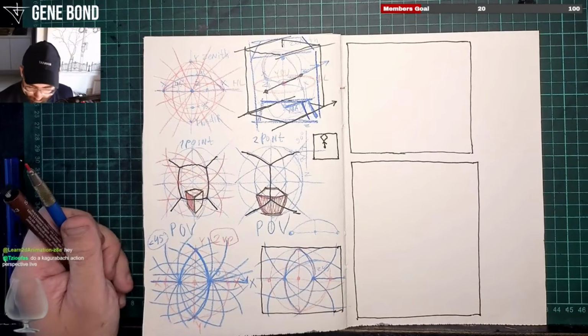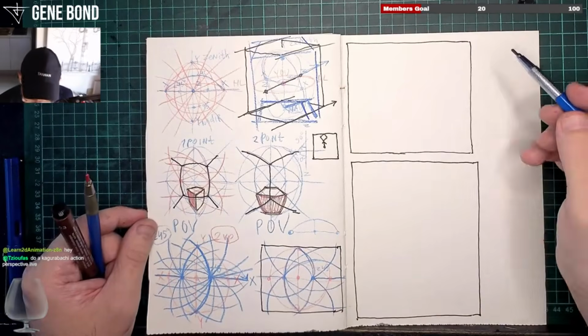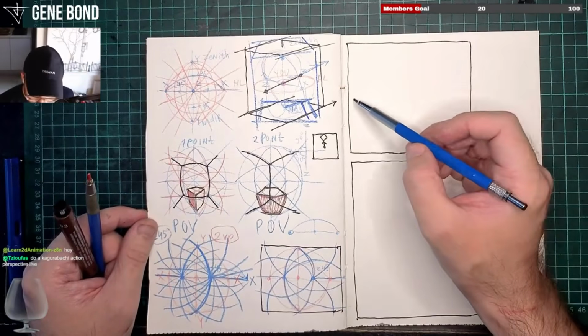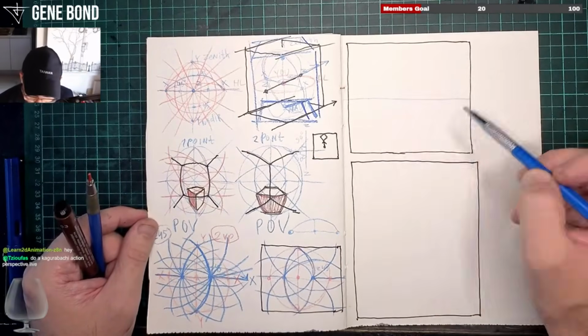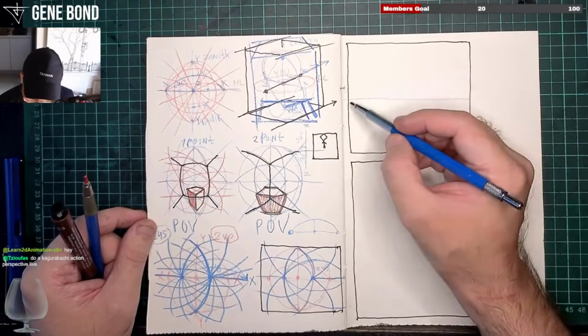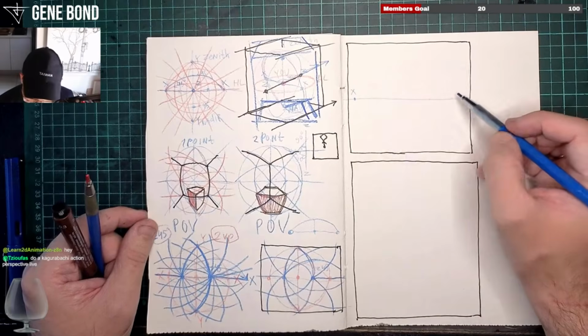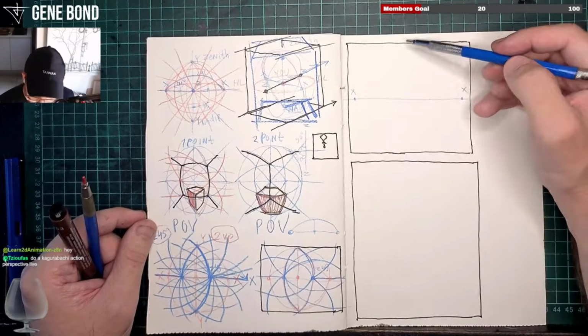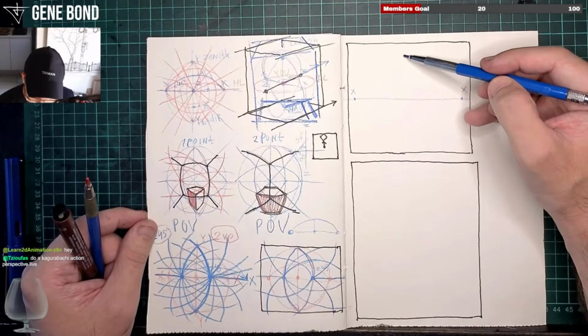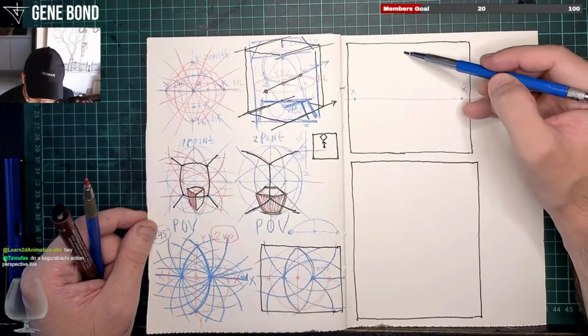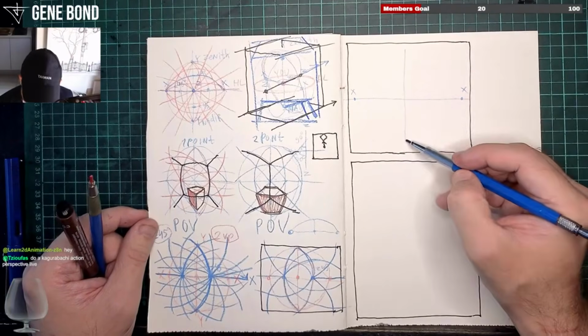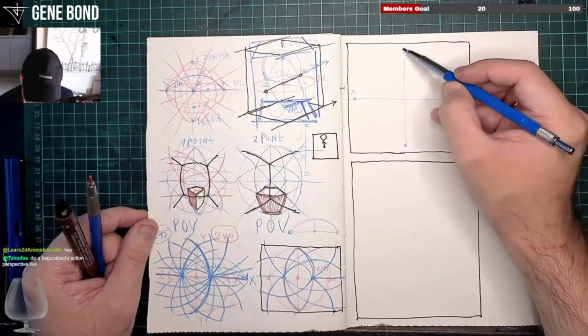So let's say here we have the horizon line. Here we have left X, right X. Here, Y.